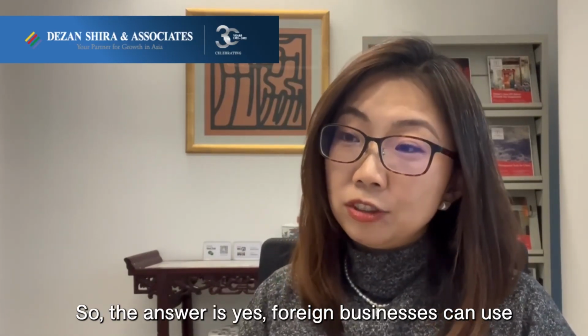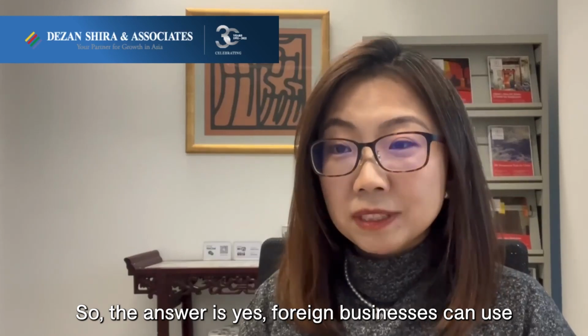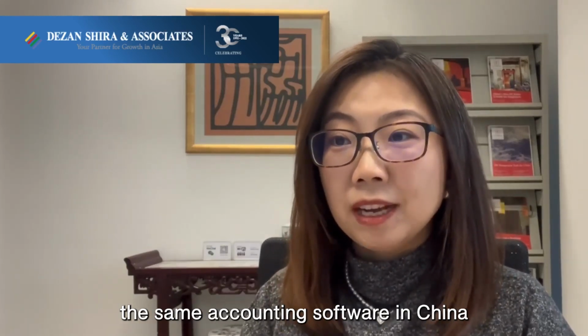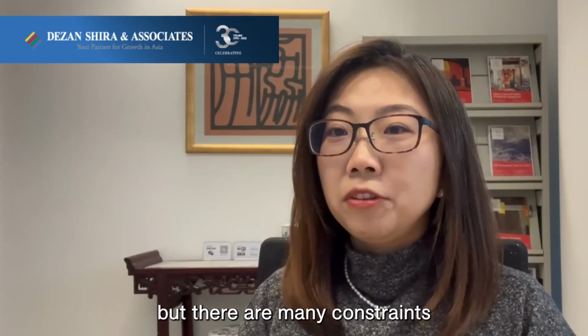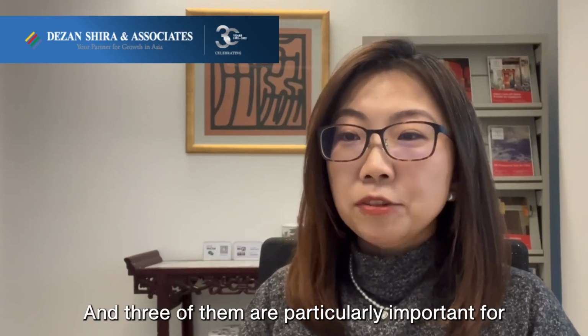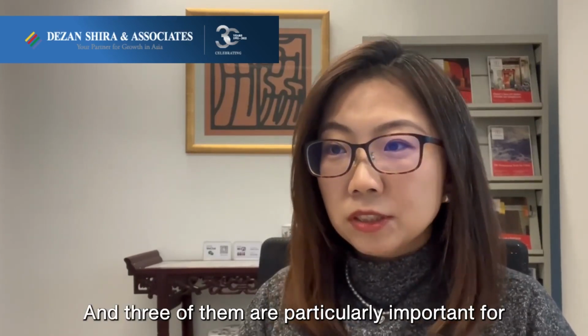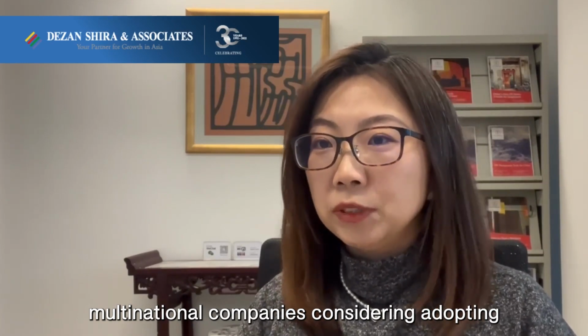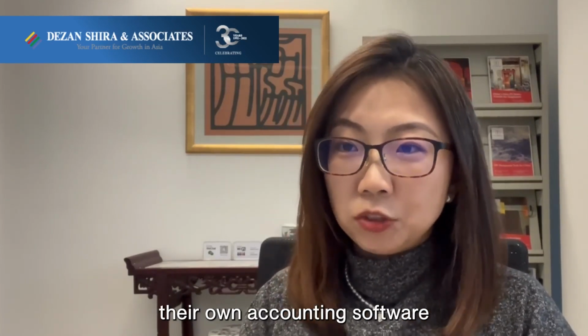The fundamental principle is that the accounting software shall be designed to meet the requirements of China GAAP. So the answer is yes, foreign businesses can use the same accounting software in China, but there are many constraints. And 3 of them are particularly important for multinational companies considering adopting their own accounting software.